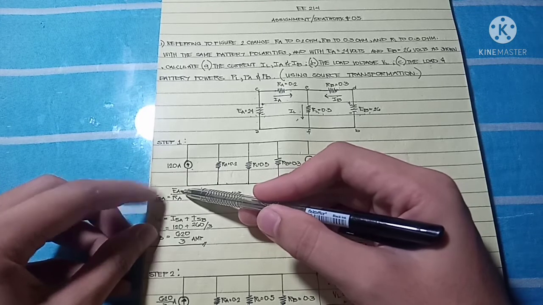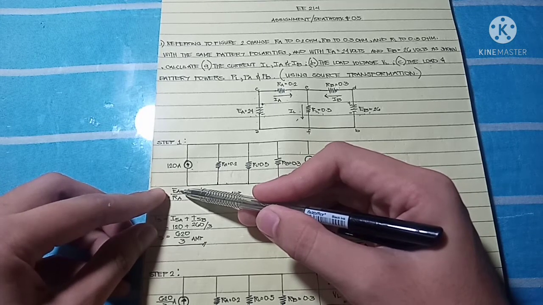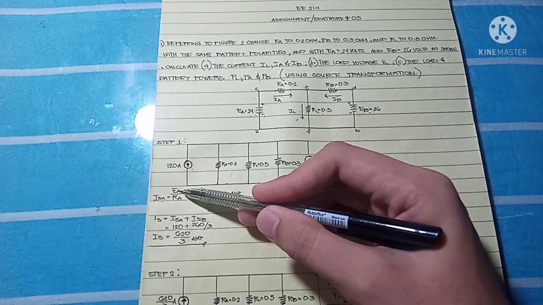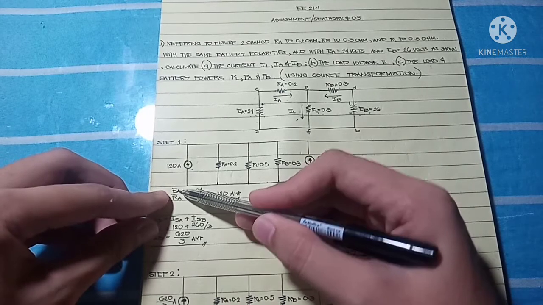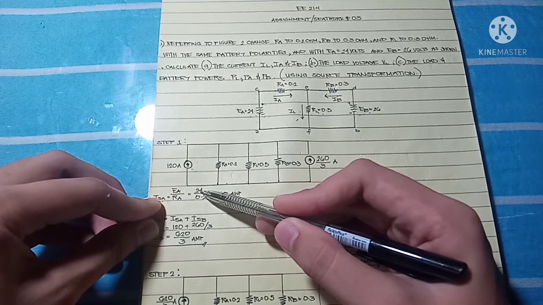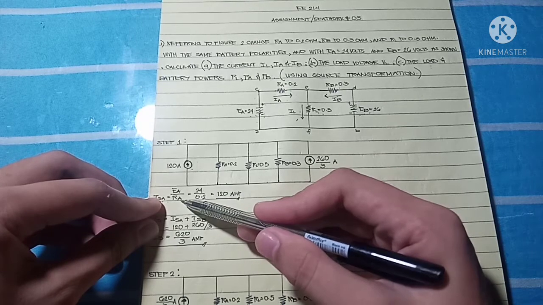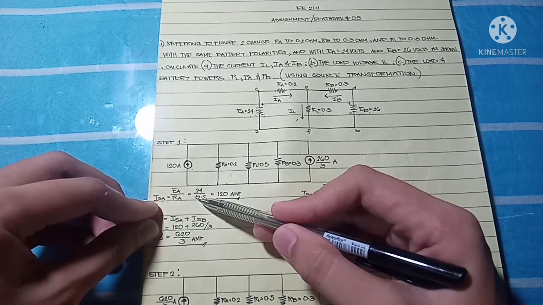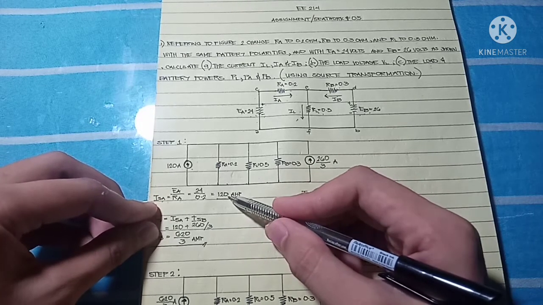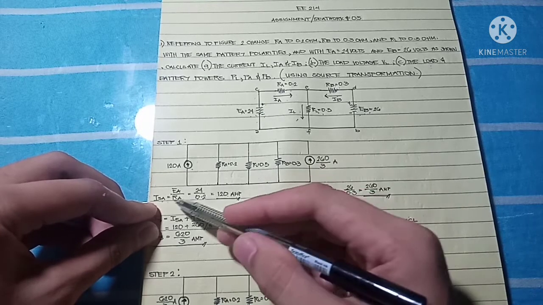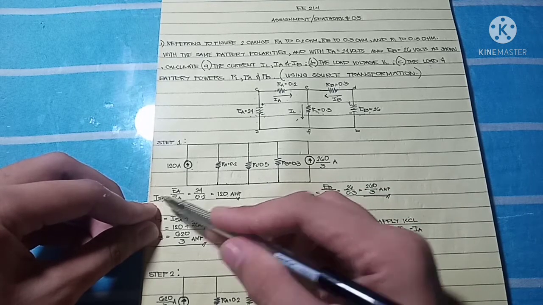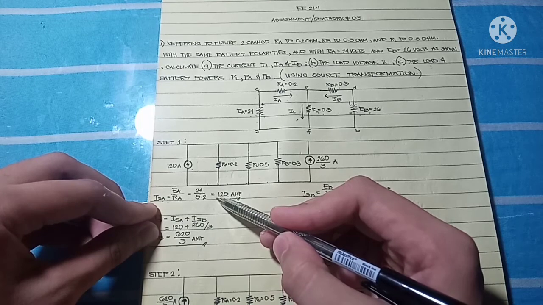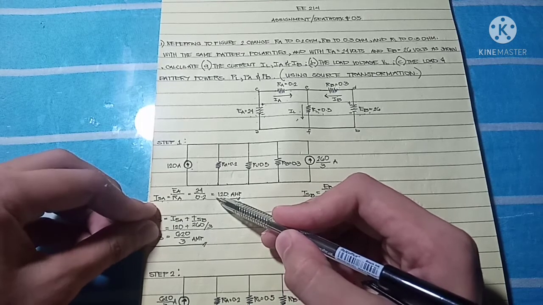The value of EA is 24 volts over the value of RA, 0.2 ohms, then we will get 120 amperes. So current source A is equal to 120 amperes.